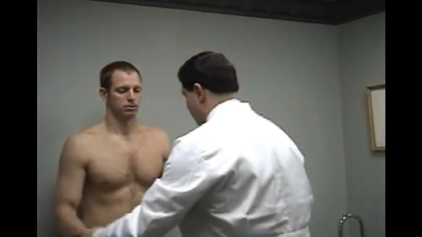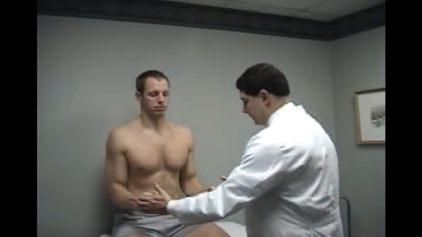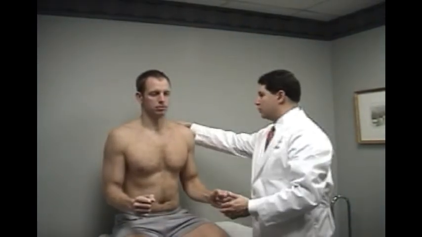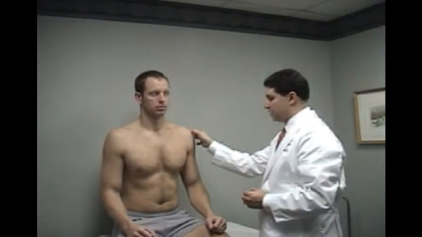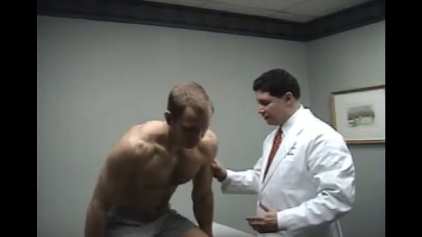In regards to checking the infraspinatus tendon, the shoulders are held to the side, and we would ask the patient to externally rotate against resistance. Again, if that causes pain, usually that's due to infraspinatus tendon injury at this level. In regards to the subscapularis tendon, basically we would ask the patient to perform a lift-off test. Let me have you stand up, Dave.